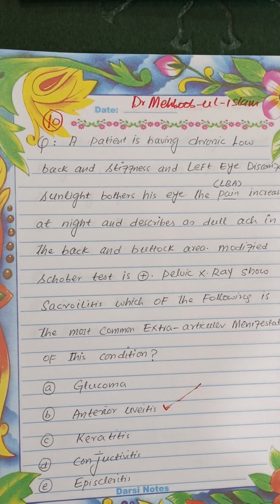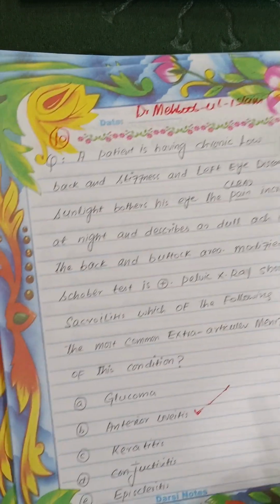And we know that there are 7 A's in ankylosing spondylitis. The first A is for anterior uveitis. Second A is for apical lung fibrosis. Third A is for AV block, that is atrioventricular block. Fourth A is for aortic regurgitation. Fifth A is for amyloidosis, and sixth A is for Achilles tendinitis, and 7th A is for cauda equina syndrome.